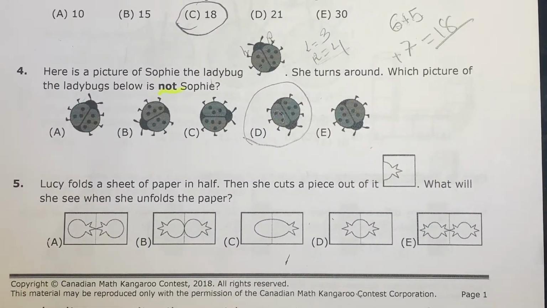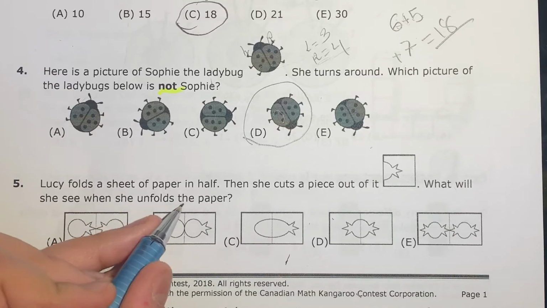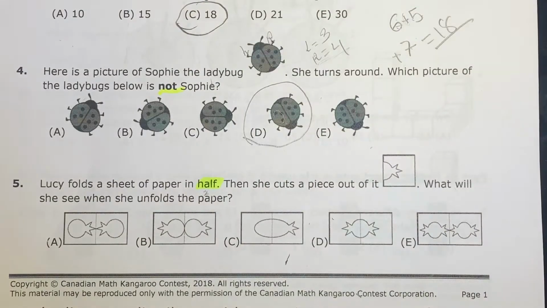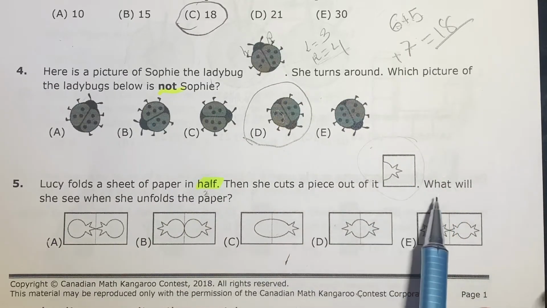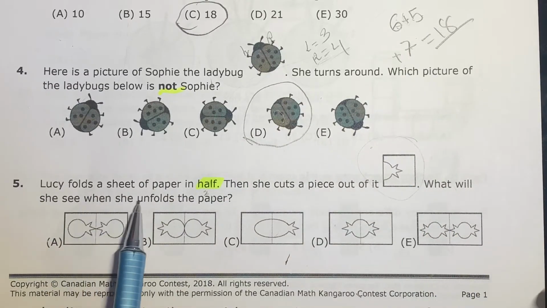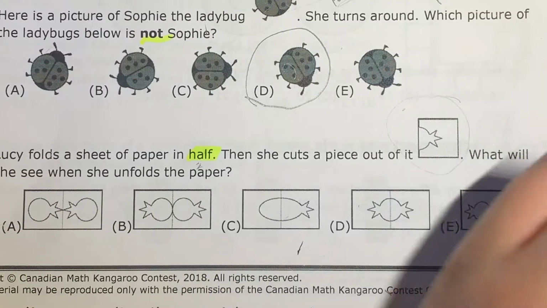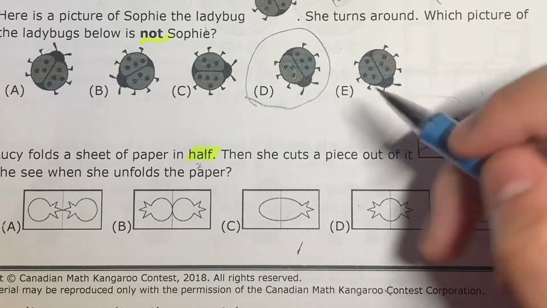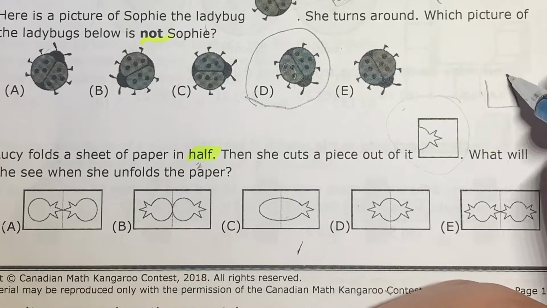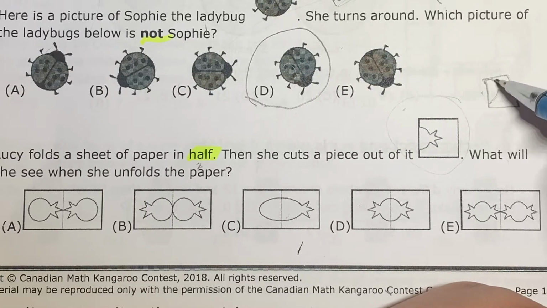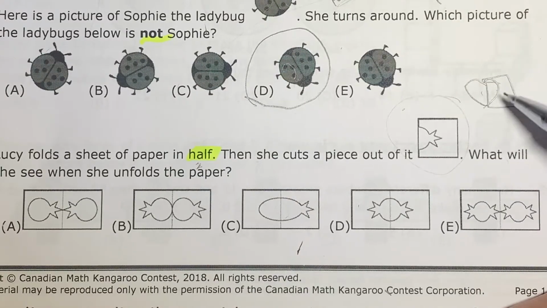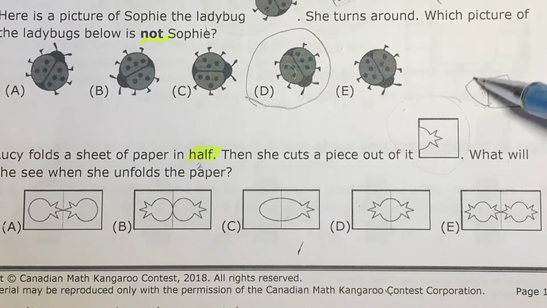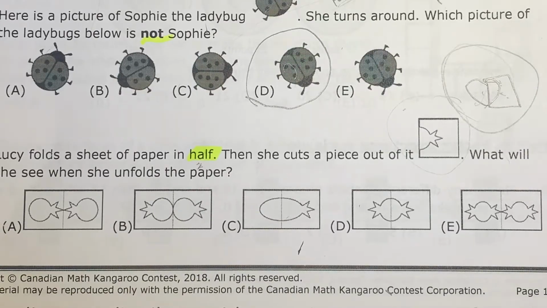Now let's go to question number 5. Lucy folds a sheet of paper in half. Half, we have to highlight. Then she cuts a piece of paper out of this shape. What will she see when she unfolds the paper? It's like when you draw a heart. I'll draw it right here beside the Sophie ladybugs. Imagine this is a heart. When you cut it, you will have this, because when you cut there's 2 papers, one folded, another one. So when you cut, it's gonna be like this. So it'll be a full shaped heart.